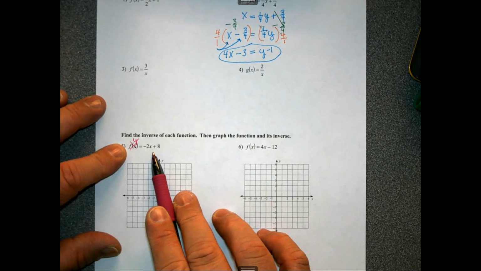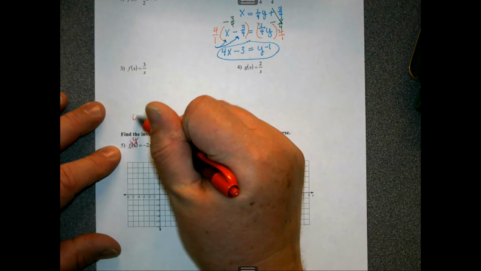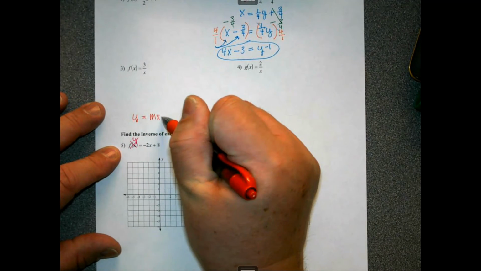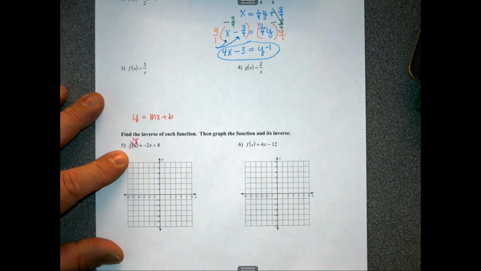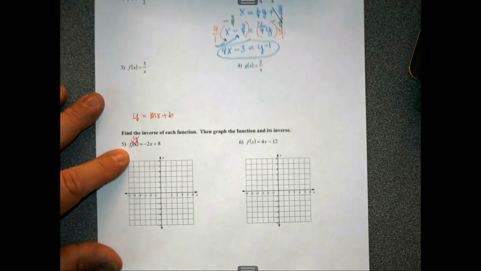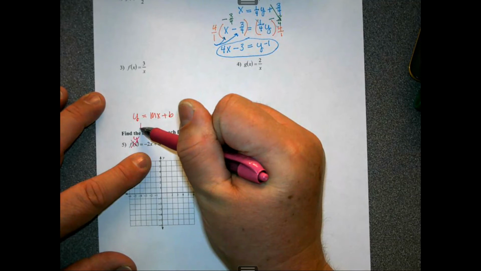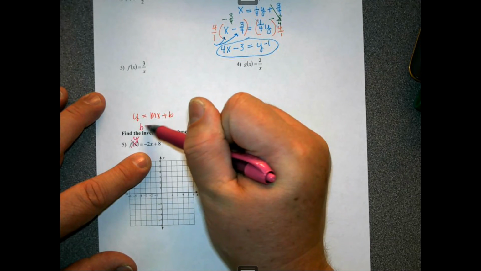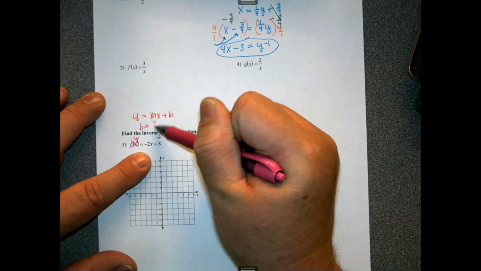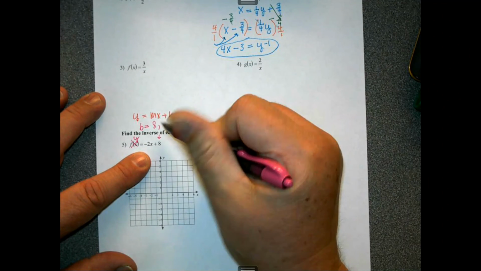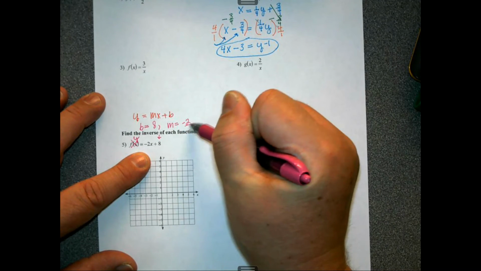This is a line, right? y equals mx plus b. Okay. I'm going to go ahead and graph this line before I find the inverse. What's my y-intercept? Remember how to graph in slope-intercept form? The y-intercept is 8. My slope is the coefficient of the x, which is negative 2, or negative 2/1.